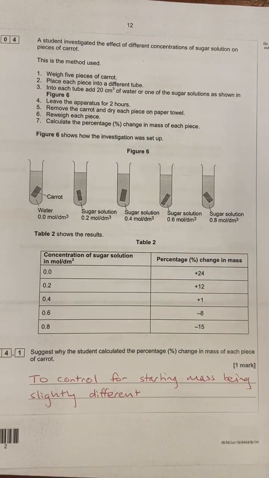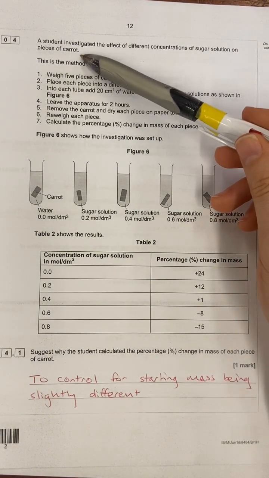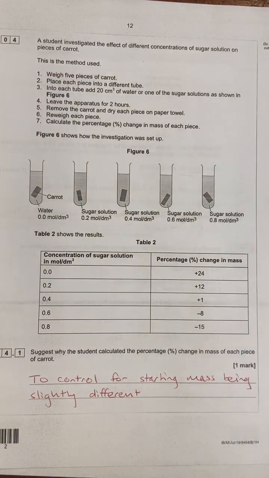Question number 4 is another practical. It is the osmosis practical, which you have done with potatoes or seen with potatoes. This time it is a carrot, but the practical is exactly the same.